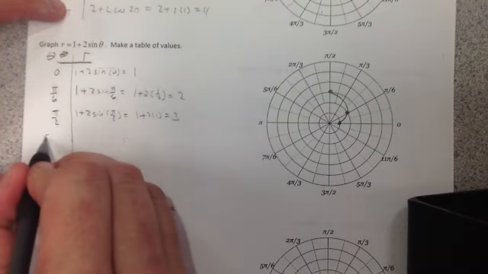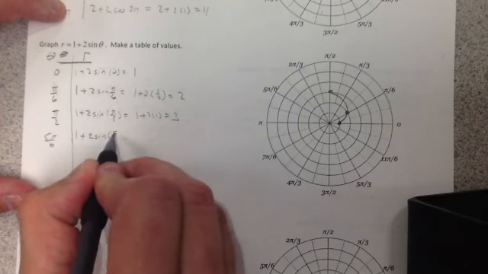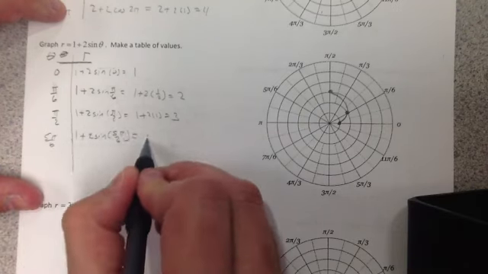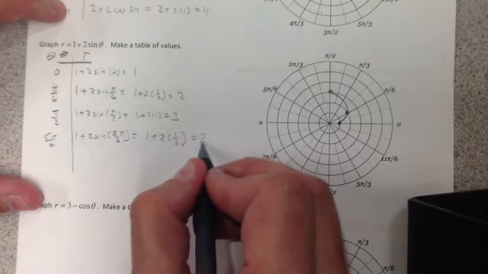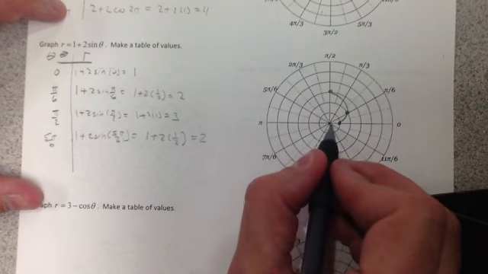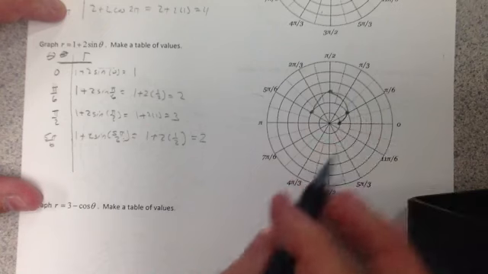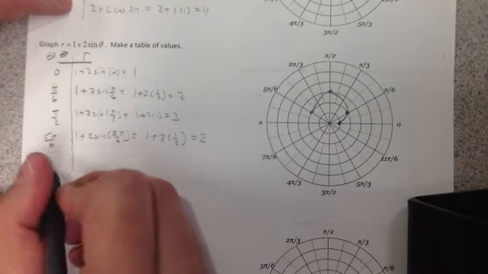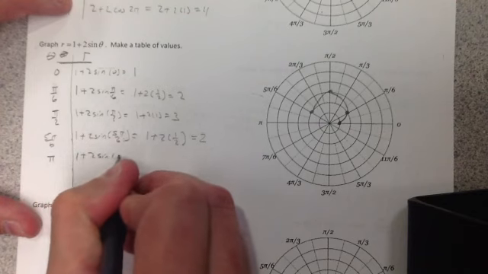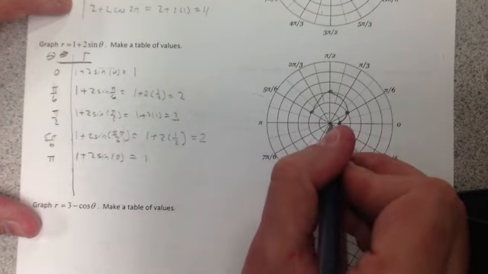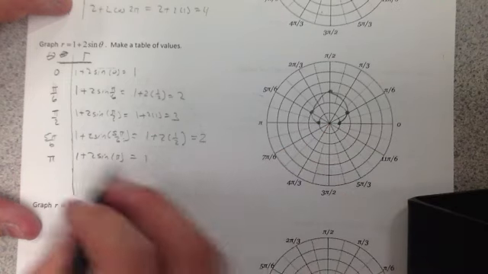Next, I'll pick 5 pi over 6. 1 plus 2 sine of 5 pi over 6. Again, this is just 1 plus 2 times 1/2. So again, this is just 2. So I'm facing 5 pi over 6. I go out 2. 1, 2. And I'm going to keep connecting. Looks like a circle maybe. I don't know. We'll find out. Pick pi. 1 plus 2 sine of pi. Well, sine of pi is just 0. That gives me 1. So face pi, go out 1. Keep going. Pick 7 pi over 6.